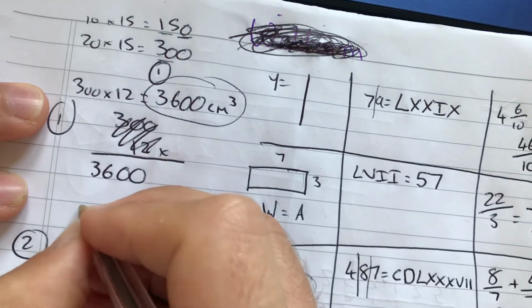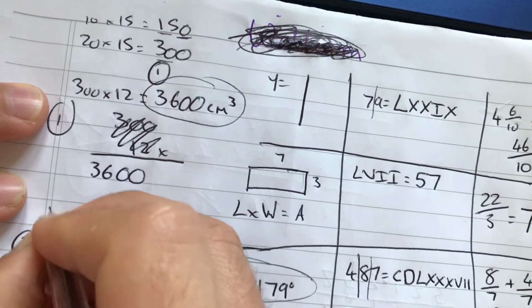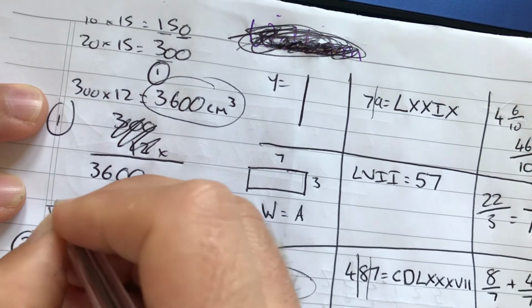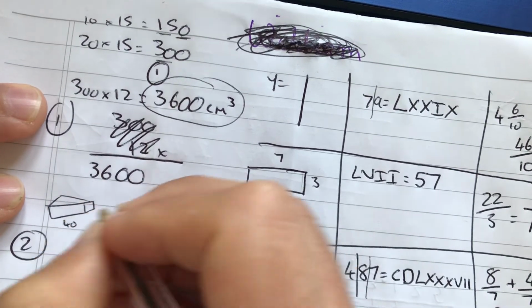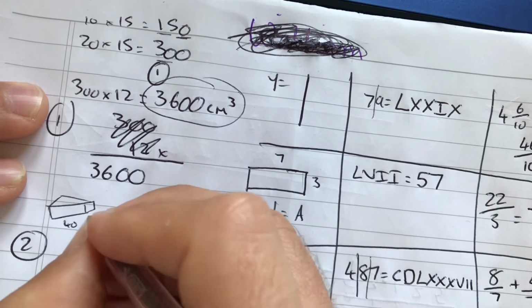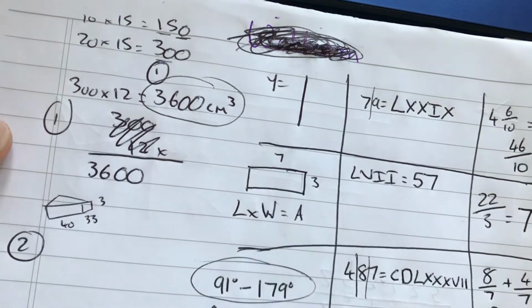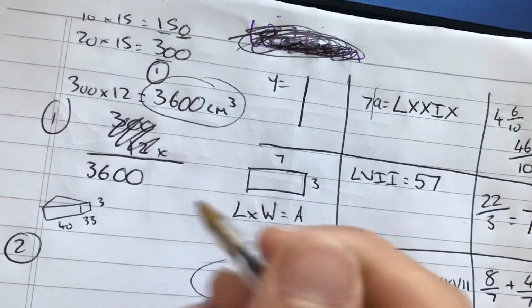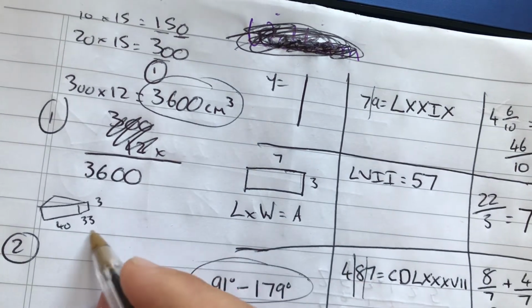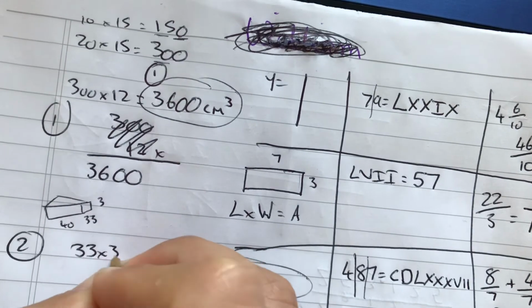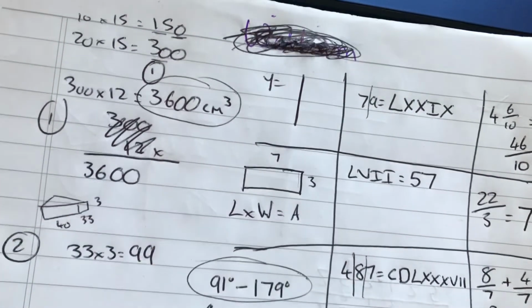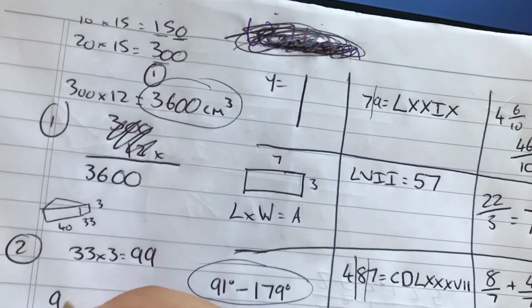Let me just write it down so I can see it myself here. So you've got 40, 33, and 3. Well, 33 times 3 I don't think I'm going to need to write anything down. 33 times 3 is 99.